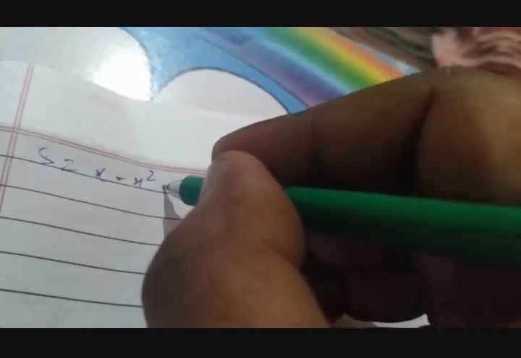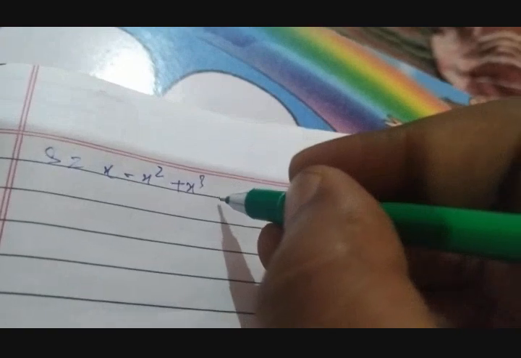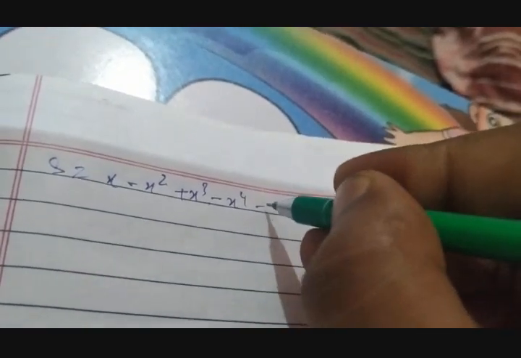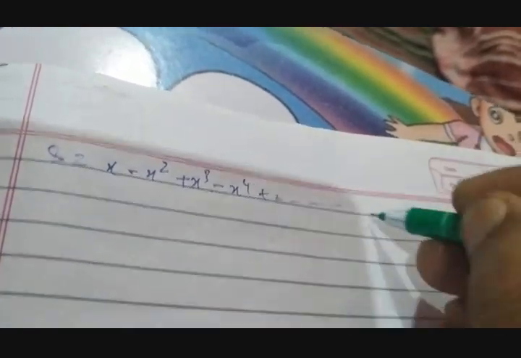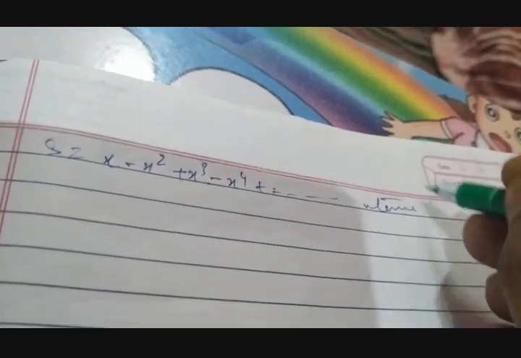Let's move on with some questions. Let's solve as many as possible. Okay, so let's move on with the series questions. So here we go with the first question. Sum of the series S equals x minus x square plus x cube minus x4 plus ... n terms.